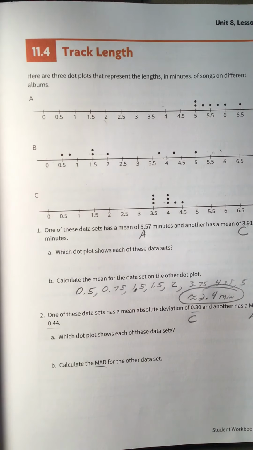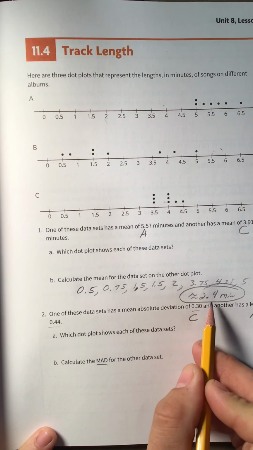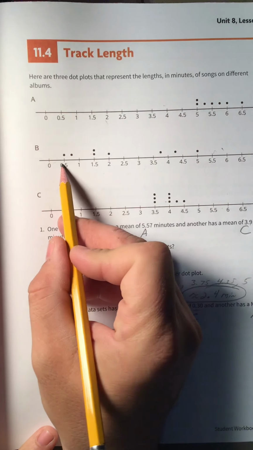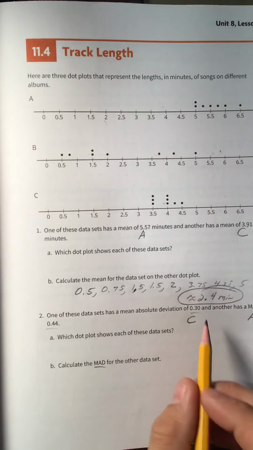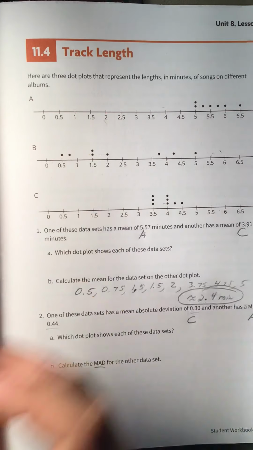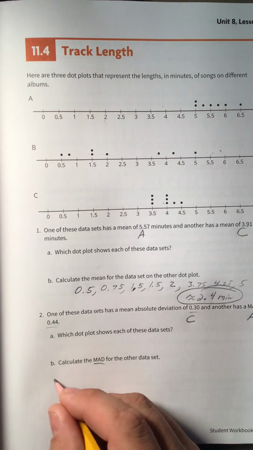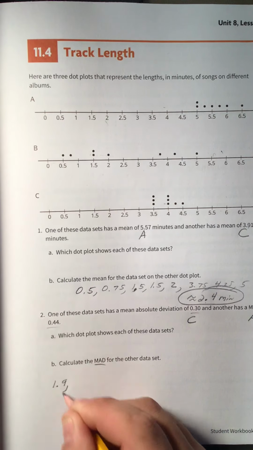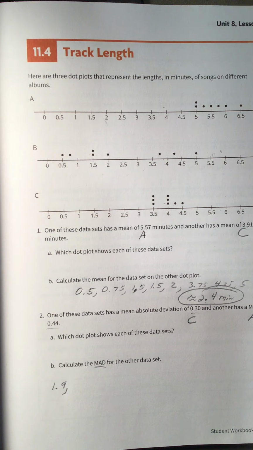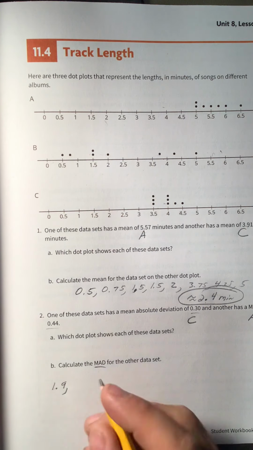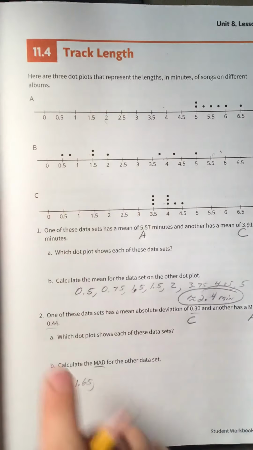So looking at the formula, I already have the average. So I've got to figure out how far each one of these is away from the average. How far is 2.4 away from 0.5? So 2.4 minus 0.5, I get 1.9. How far is 0.75 away from 2.4? I'm just subtracting, I get 1.65. I got two of them that are 1.5.